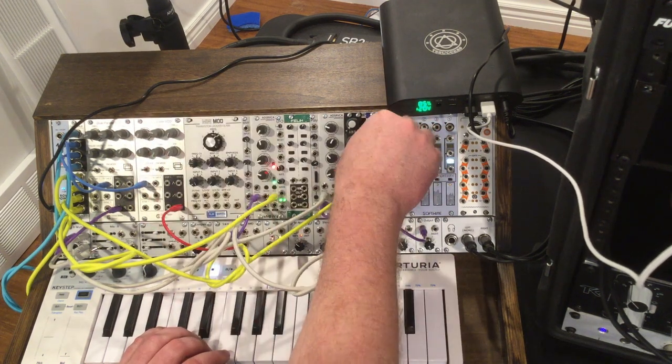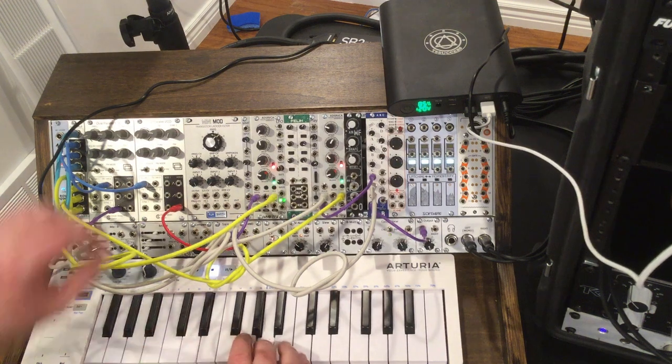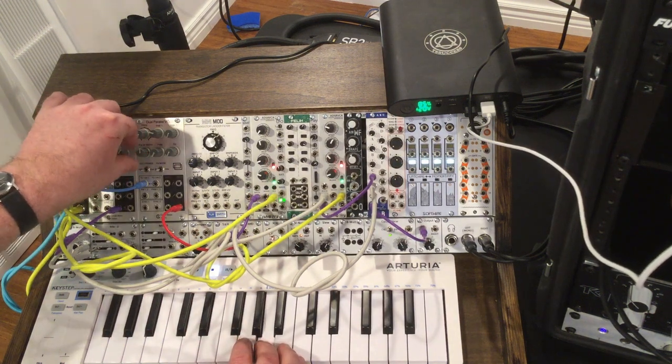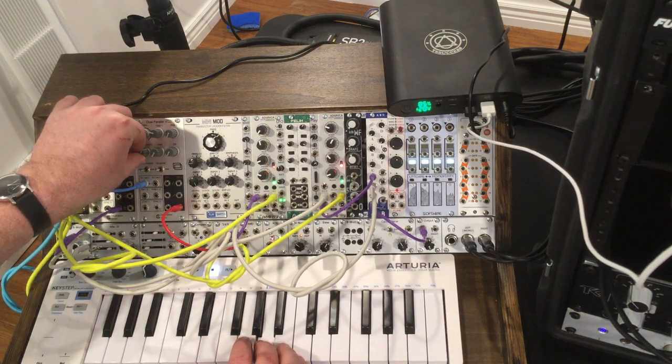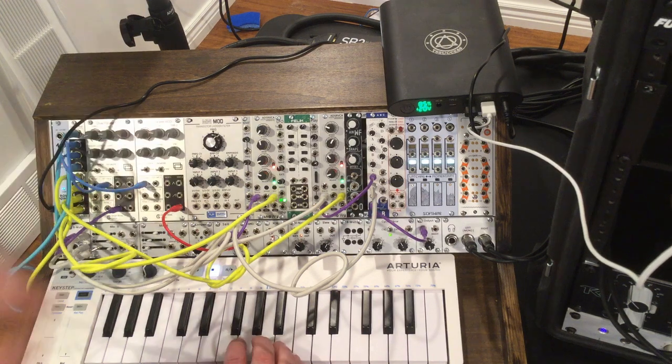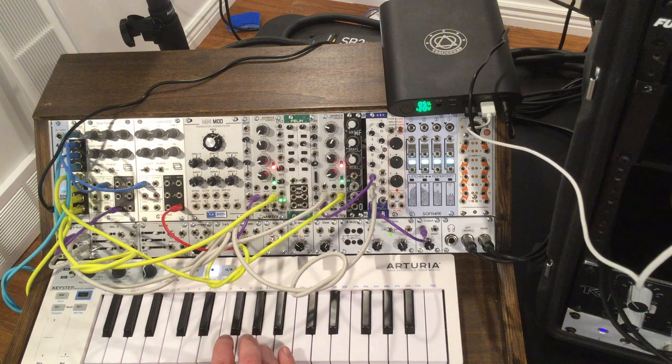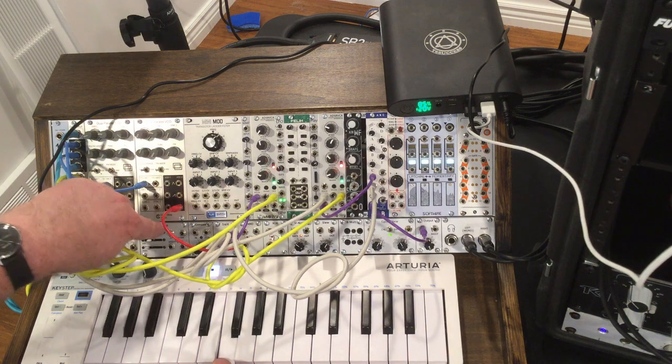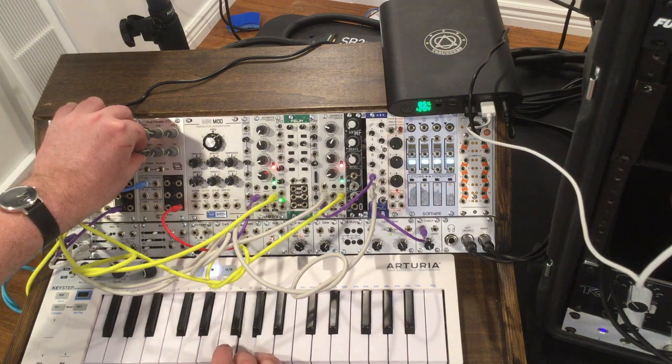Now remember, over here is essentially my sample rate control. So this is very much acting at the moment like ring mod, in that it's turning on and off the volume at the rate of the square wave.